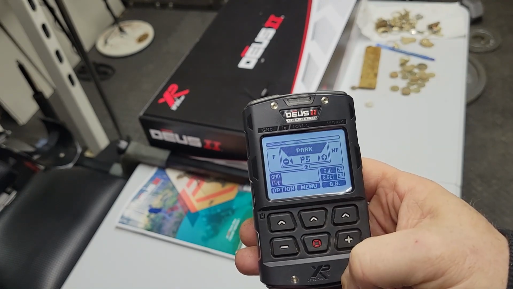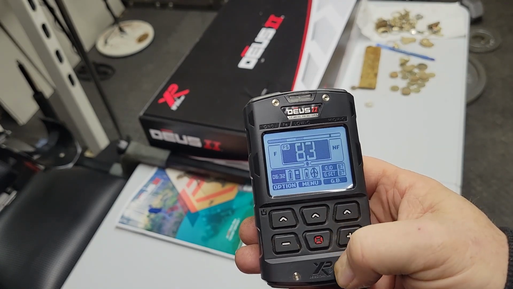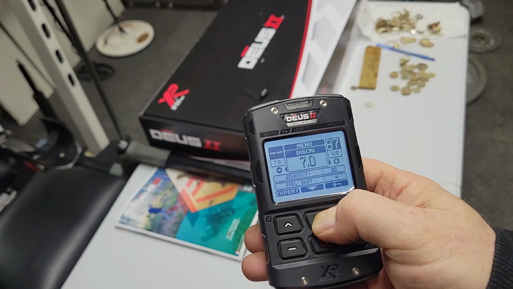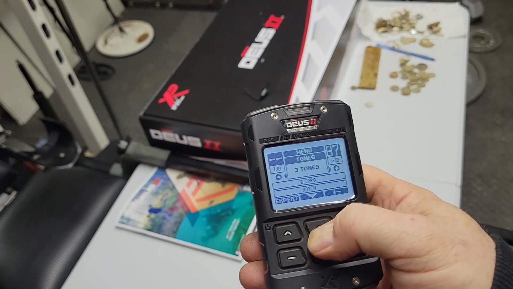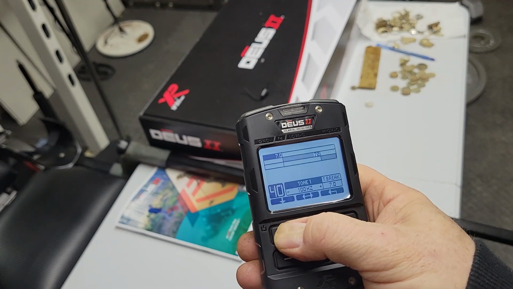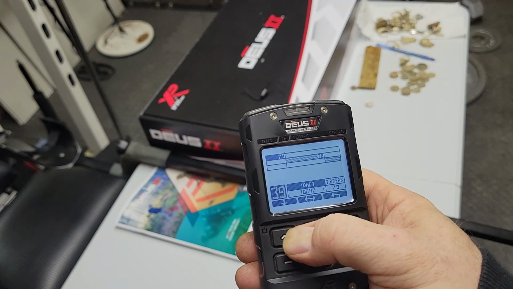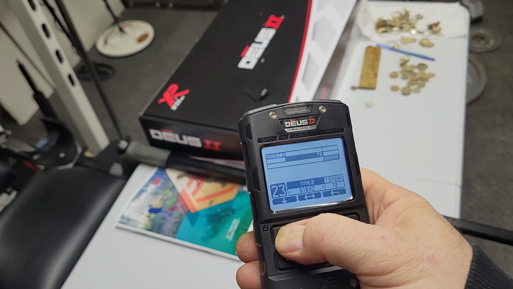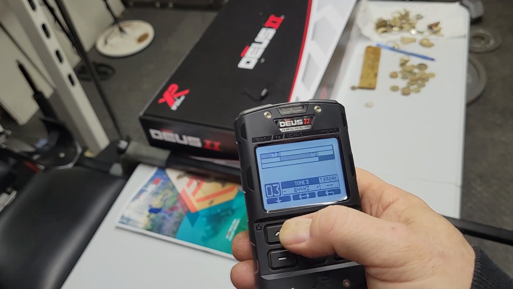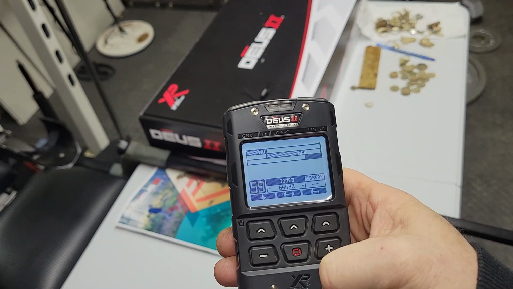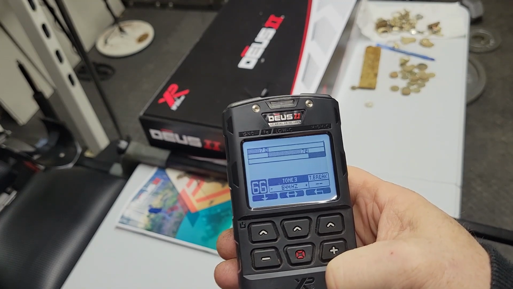Speaker. Let's go back into, we're in park still. Let's go into menu, discrimination, expert, 3 tones, expert. I want to check the tones. Tone 1 is 100 like it was. Tone 2, 518, but tone 3 is still 644, so it does not save off. So that's just something you need to be aware of, okay?